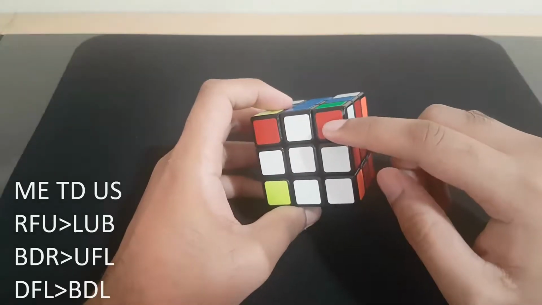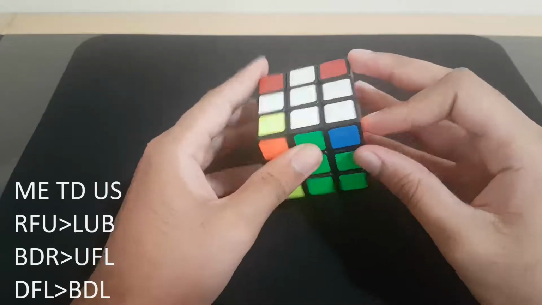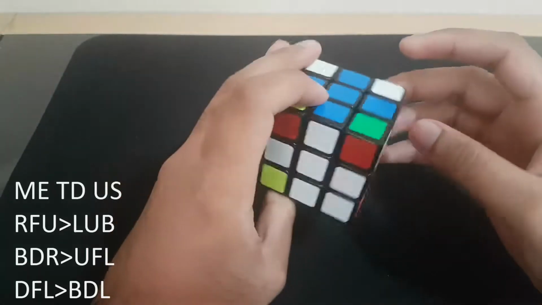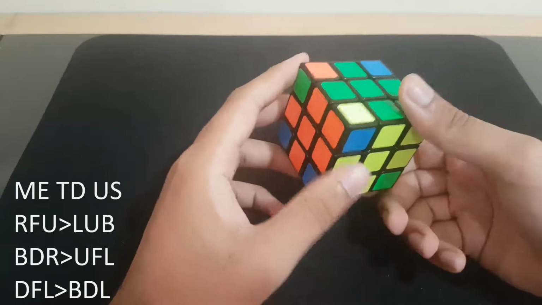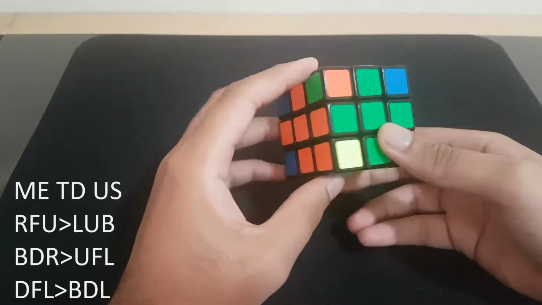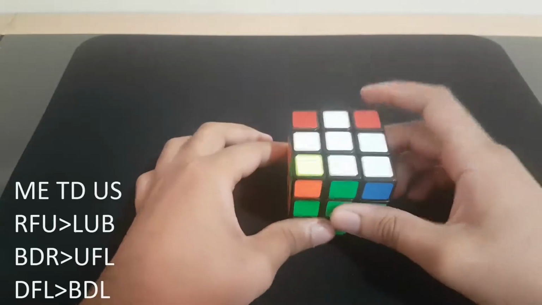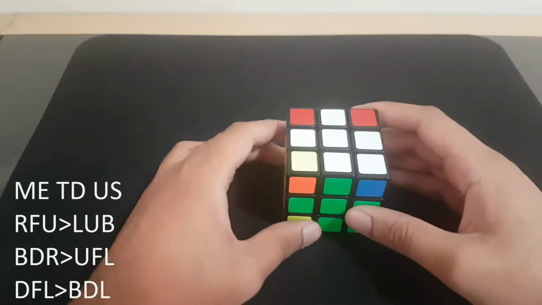So I look at B, that's my buffer, and I'm going to see where that goes. So that goes to M, and that goes to E, and then E goes to T, which goes to D, which goes to U, which goes to over here, which is S. So we have M, E, T, D, U, S.